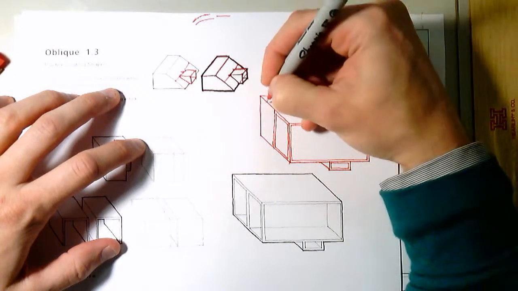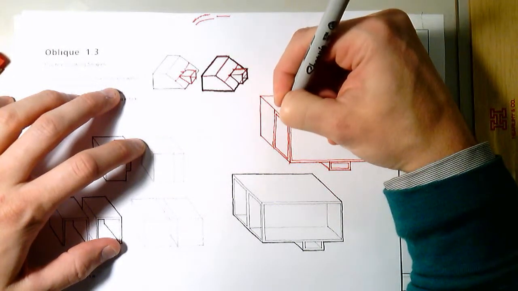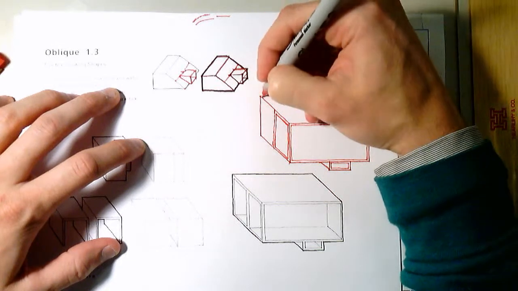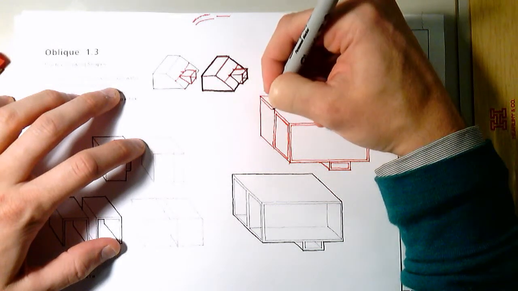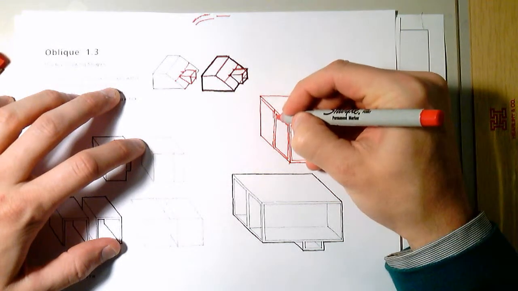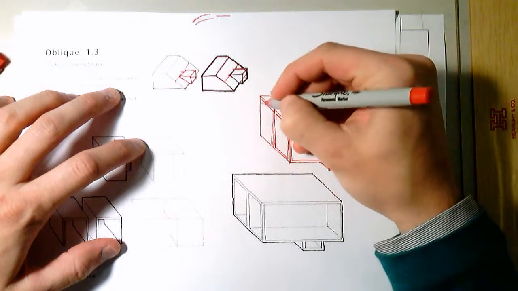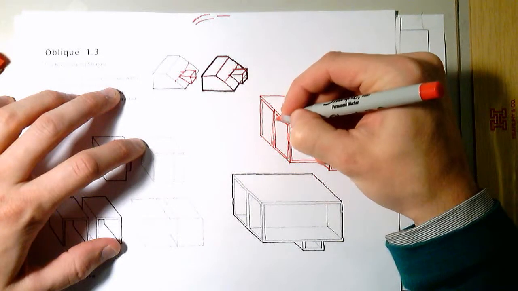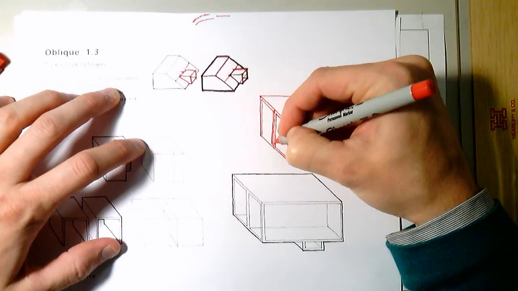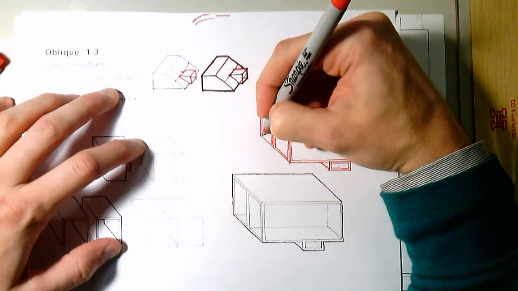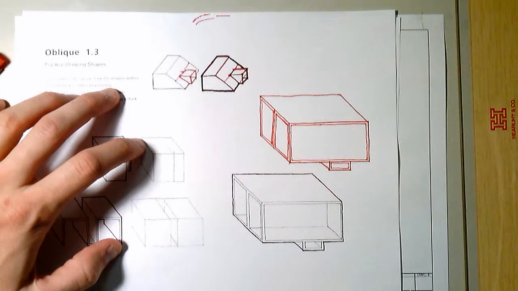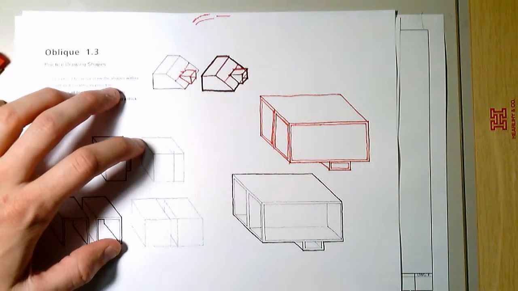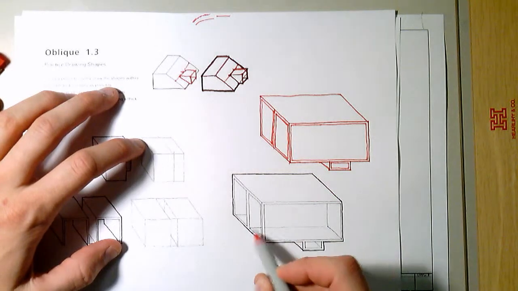You'll see when I come back, this line, we need to straighten that one out a little bit. Parallel. That one got a little squirrely. We're going to straighten it back out. This is why I'm using a light pen or a red pen, because I'll come back in a second and make it stronger.